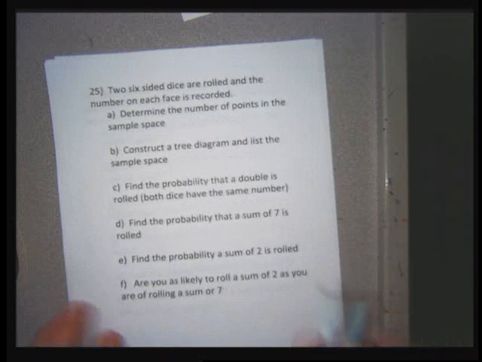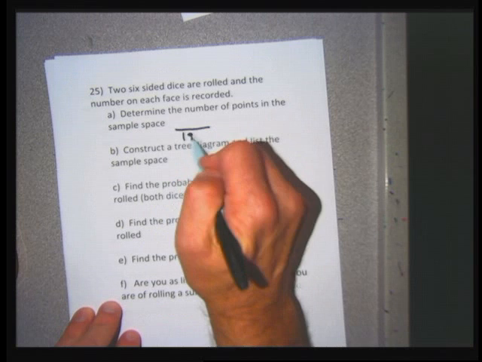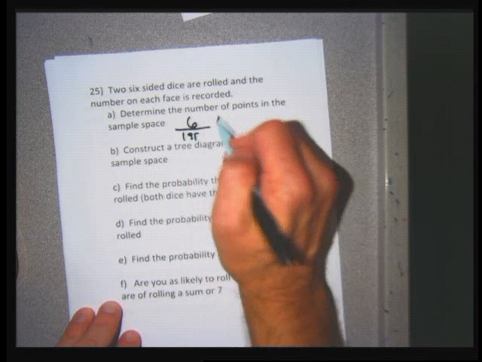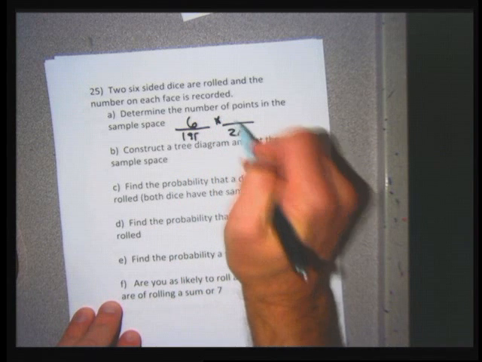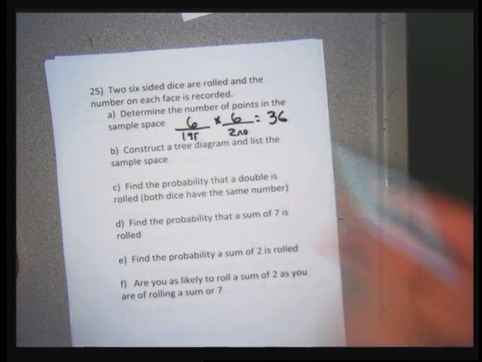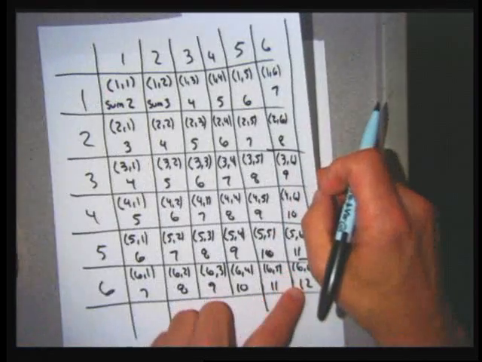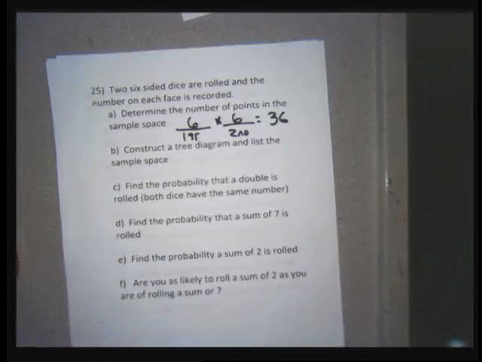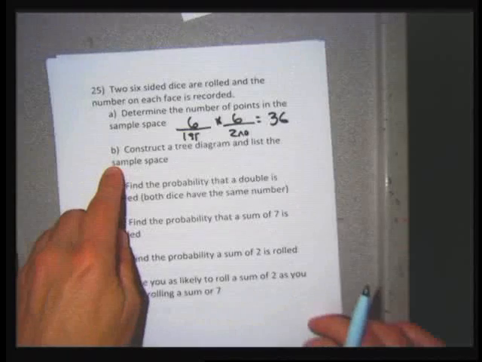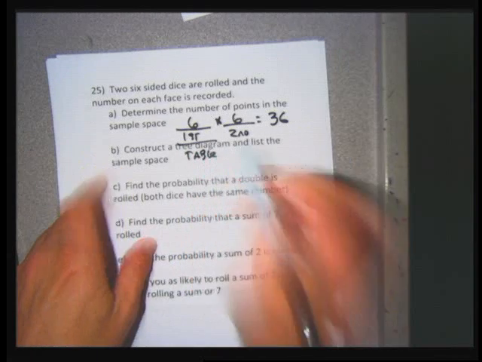So the number of points in the sample space: for the first dice, any one of 6 numbers can come up, and for the second dice, any one of 6 numbers can come up. So there's 36 elements in the sample space, all the way from 1, 1 to 6, 6, and with the sum added for extra bonus. I didn't do a tree diagram, I constructed a table to list the sample space.